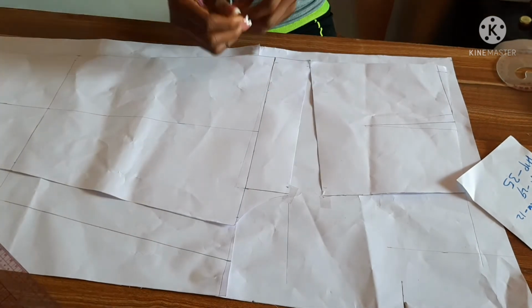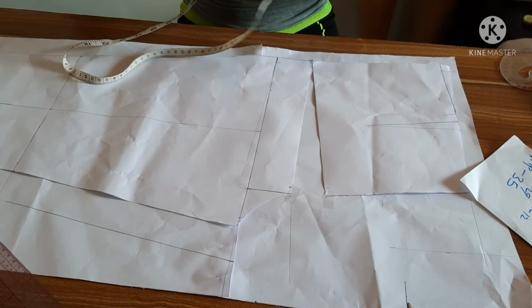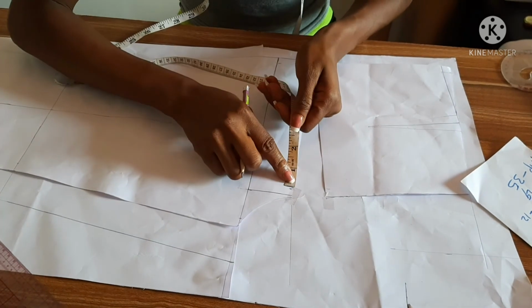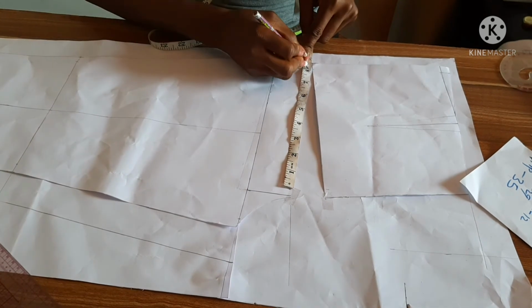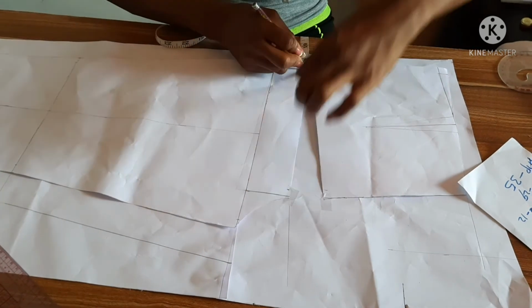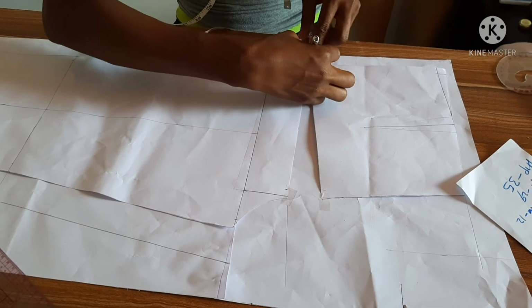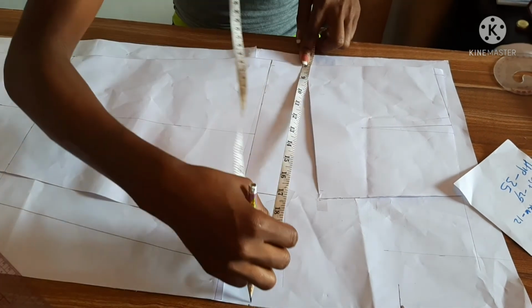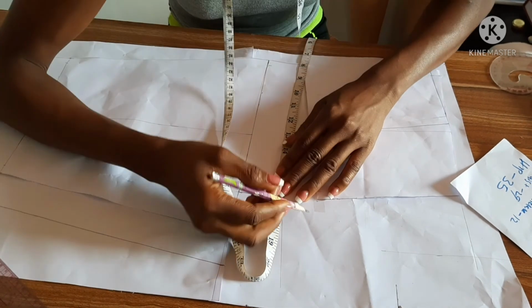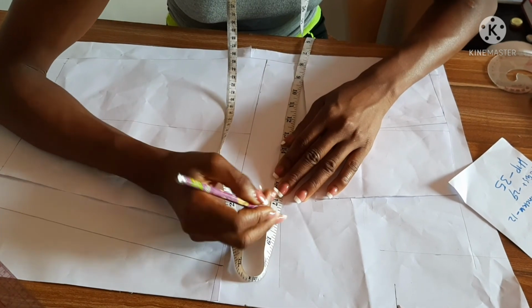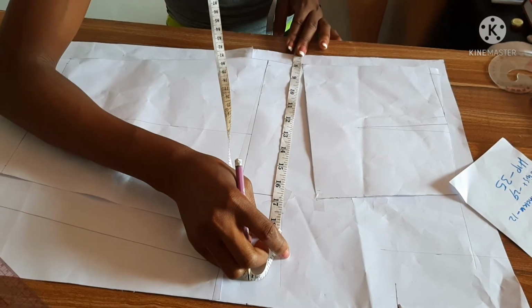So on my half inch mark, I will still measure what I have like so. What we are looking for is 17.5. I will flip my tape over like so, then mark my 17.5 here. This is where my 17.5 is.